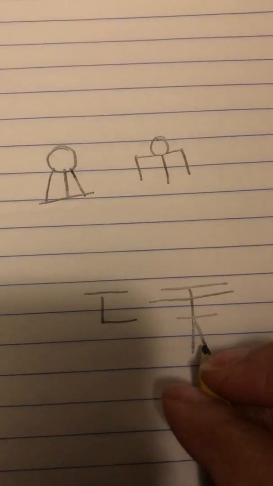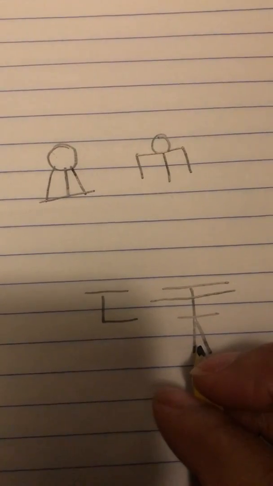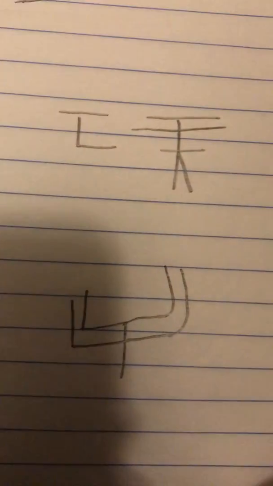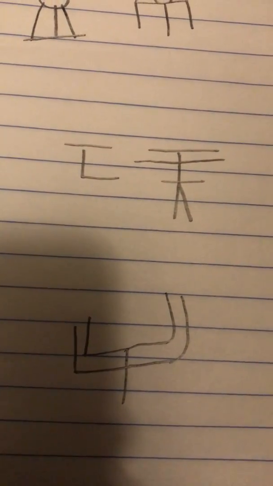T. That's a T. Okay, that's L, that's T. And then to go even further, you're going to F. That's an F. Can you tell which side is the F?